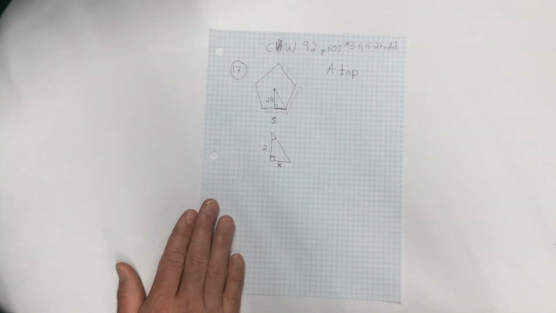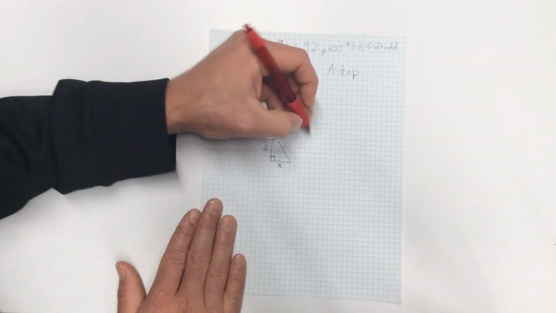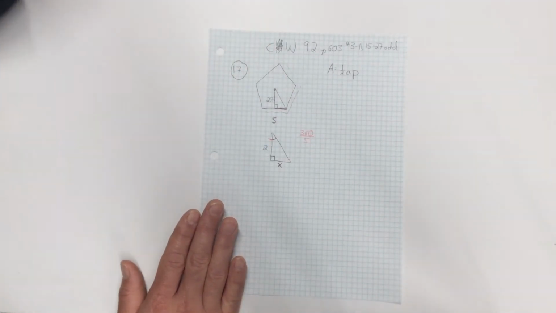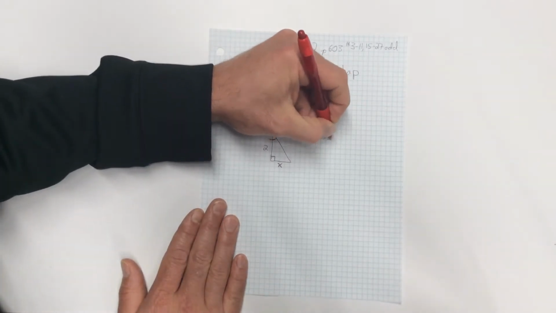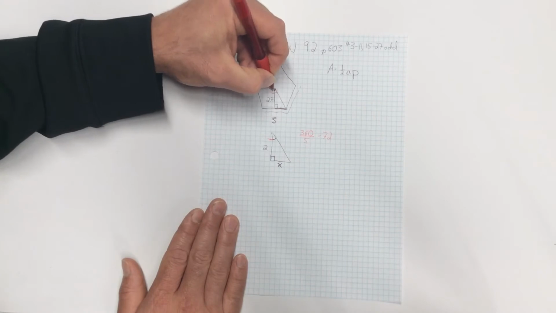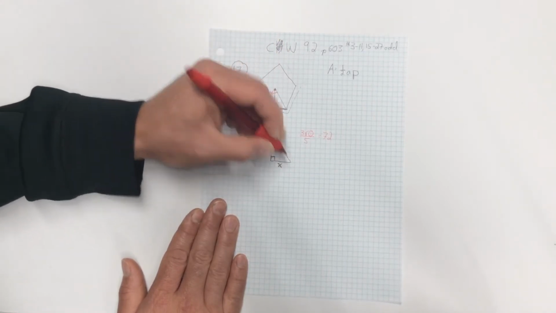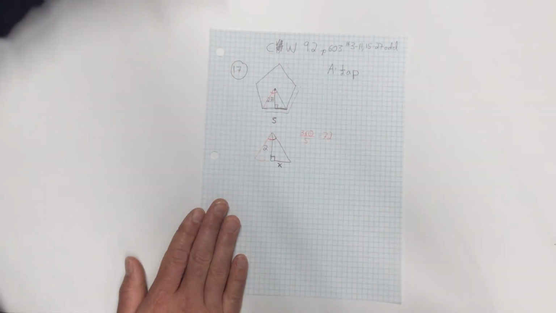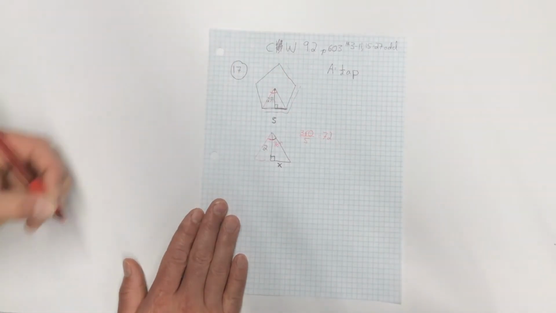If you remember how to do that, the interior angle, which the whole thing would be 360 divided by the number of sides, 5. So 360 divided by 5, I think that's 72. Equals 72. So that means this larger angle here is 72. So I only want half of that. So 72 divided by 2, that's 36.